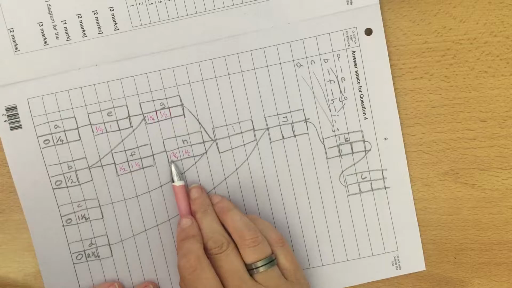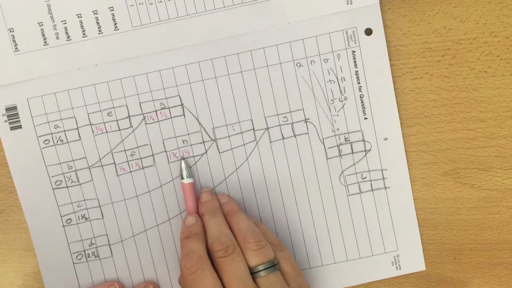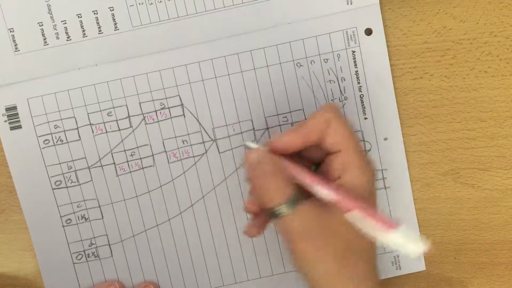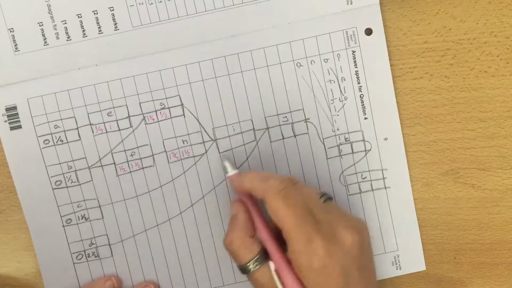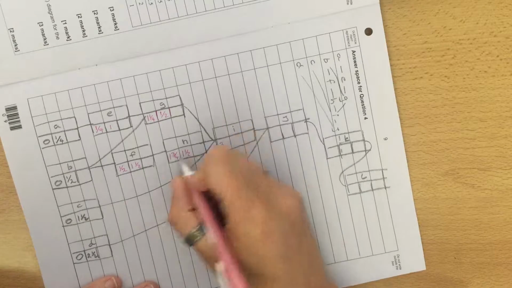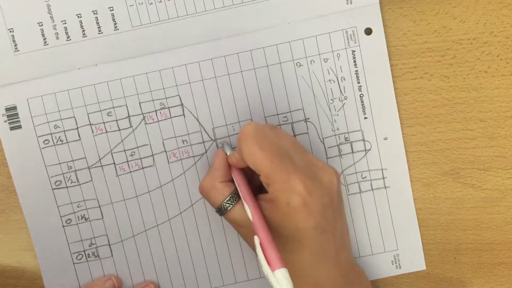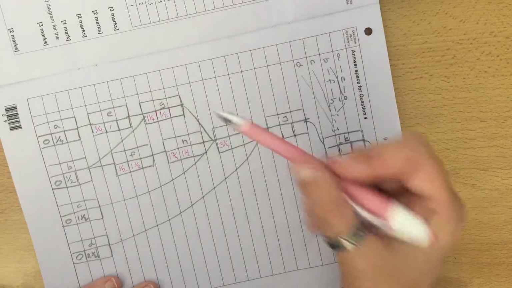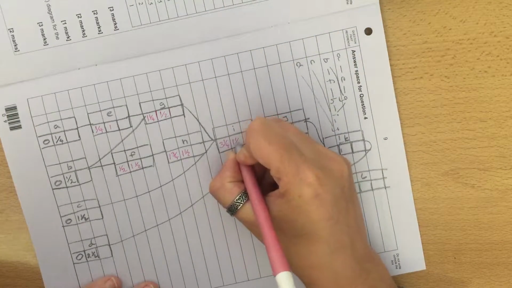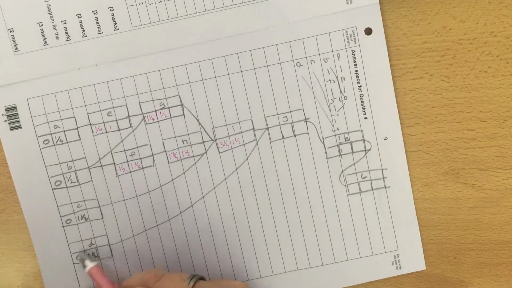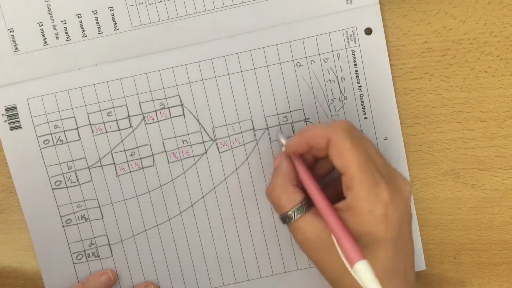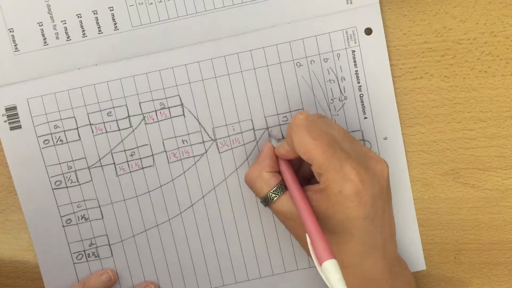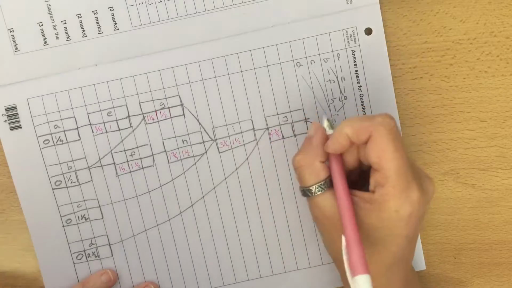So we've got 3 1/4, or we've got under 2, or we've got something a lot smaller. So we've got 3 1/4 going into I. I is 1 1/2. So this one is smaller, so we stick with this bit. So we've got 4 3/4.